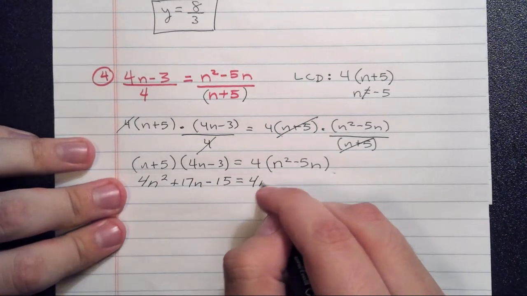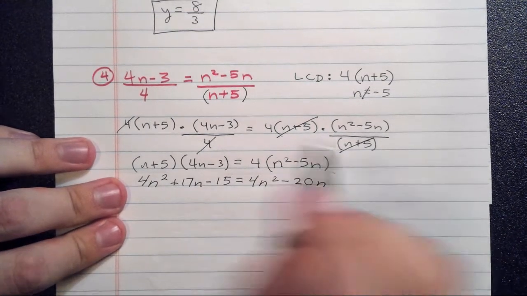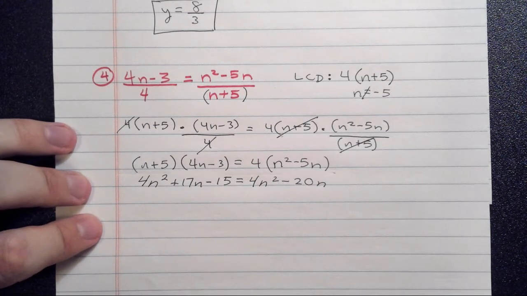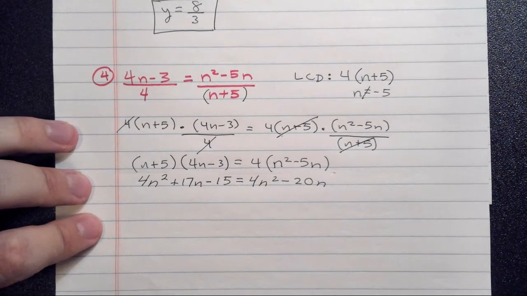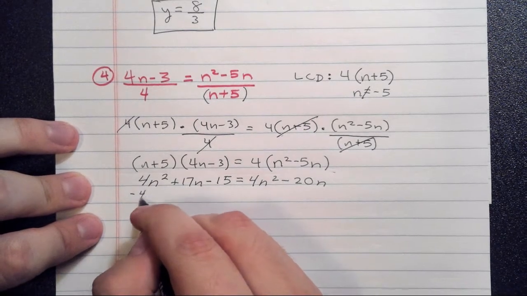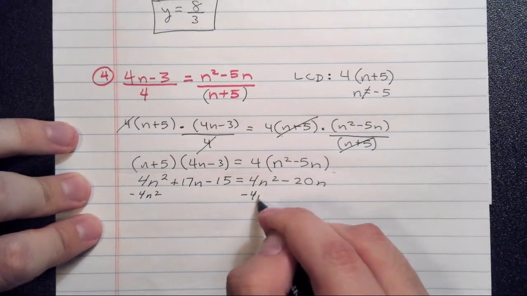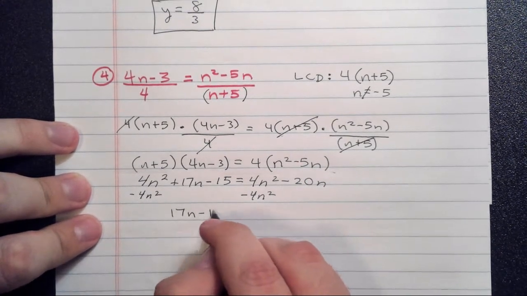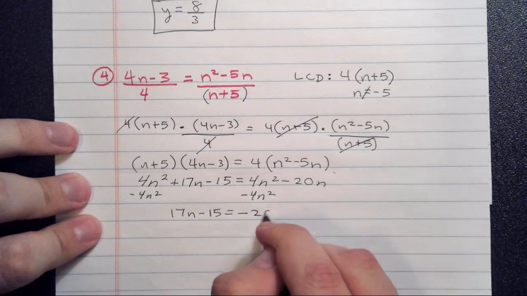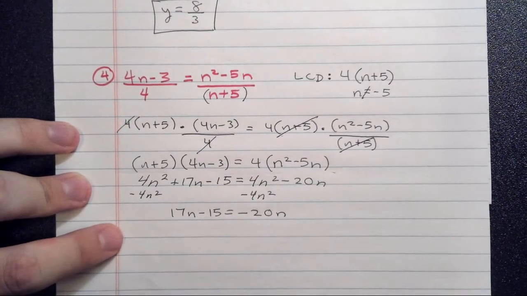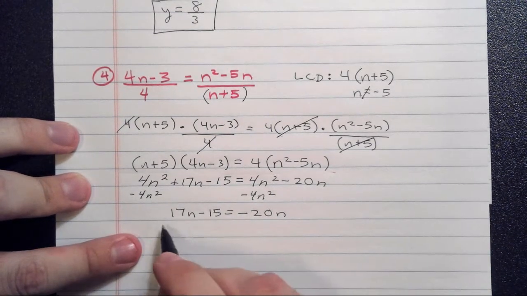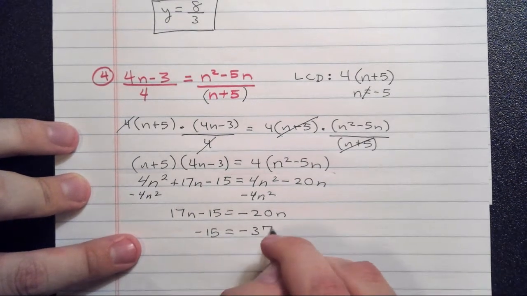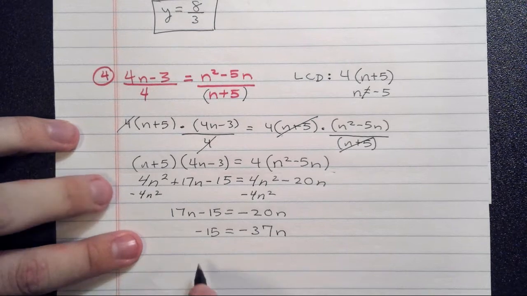Over here, I distribute and get 4n squared minus 20n. Well, this looks like I have a quadratic, except the very first thing I'm going to do is try and get everything to one side. When I subtract 4n squared, those will just be gone. And what I'll be left with instead is 17n minus 15 is equal to negative 20n. Okay, then what am I going to do? I'm going to subtract 17n to get the n's to one side. And then I'm going to divide.